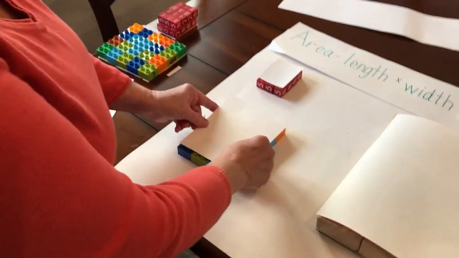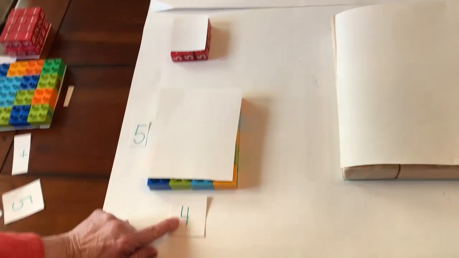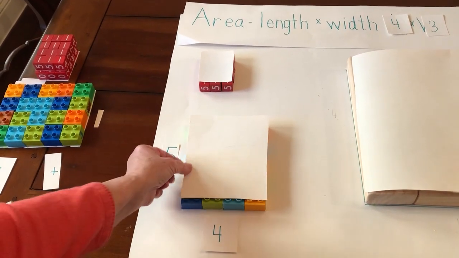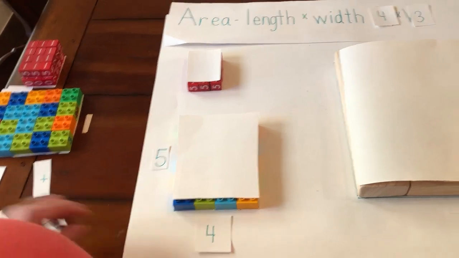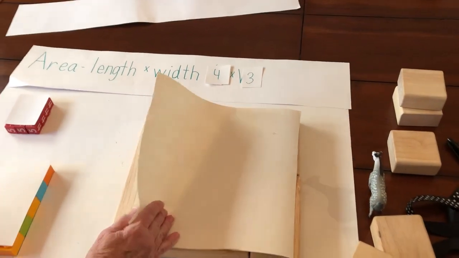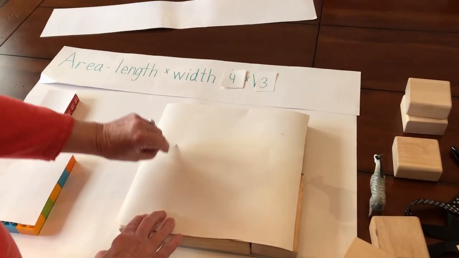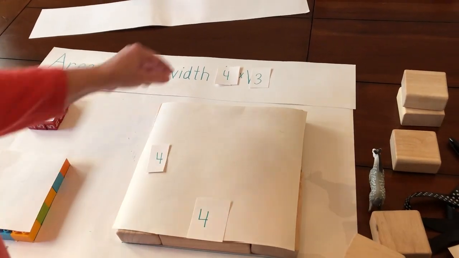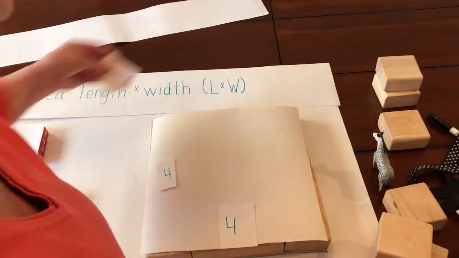Can you tell me what it is? Length times the width, Sarah. That's right, 20. 20 Lego cubes. That is correct. And over here, remember you told me that this was 4. You told me this was 4. So now we're going to multiply 4 times 4.